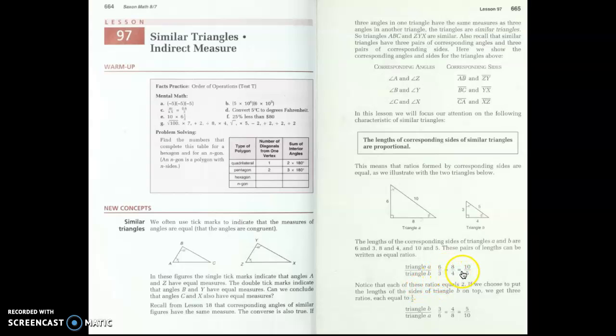When you see these three ratios, you'll notice that each ratio equals 2. When each of the ratios are the same, you have proven that these two triangles are similar. Even if we had chosen to do triangle B as the numerator in the ratio over triangle A, we would have gotten all of the ratios equal to 1/2, which would still prove that they're similar. All right, so let's go ahead and turn the page.